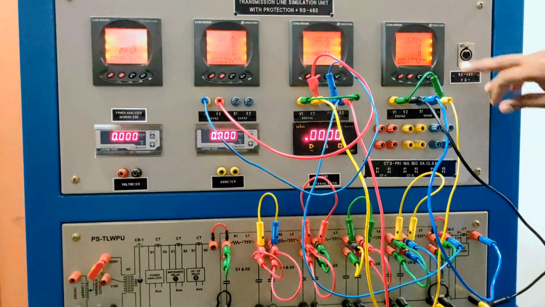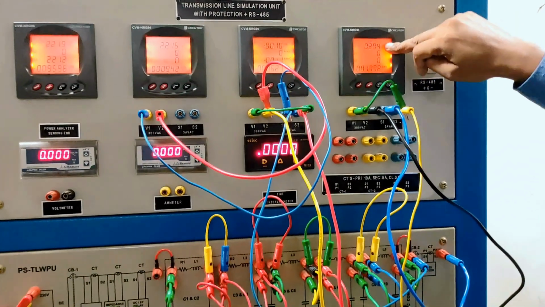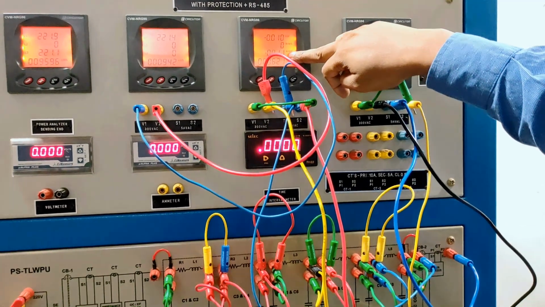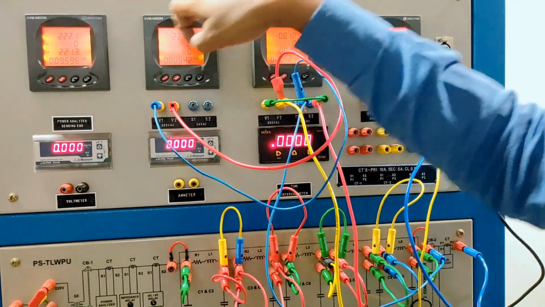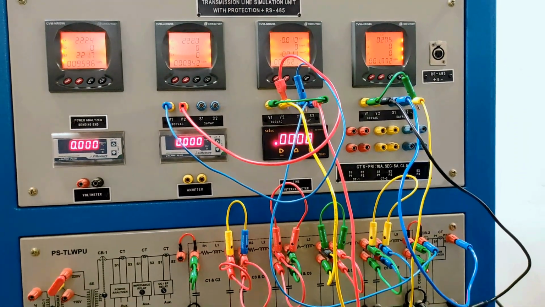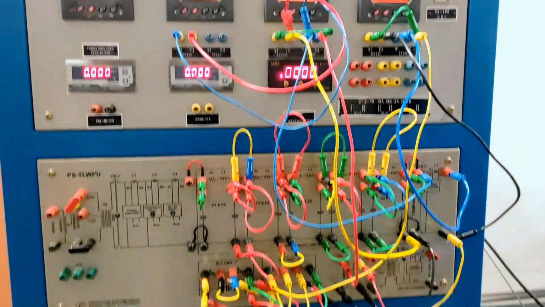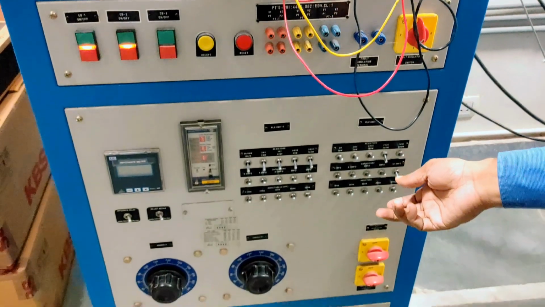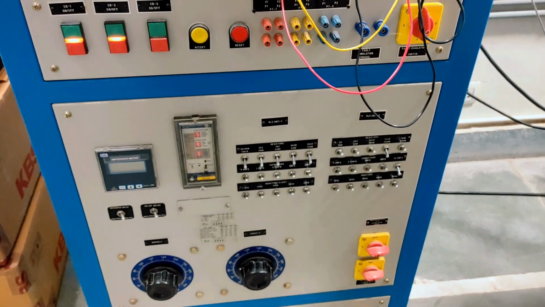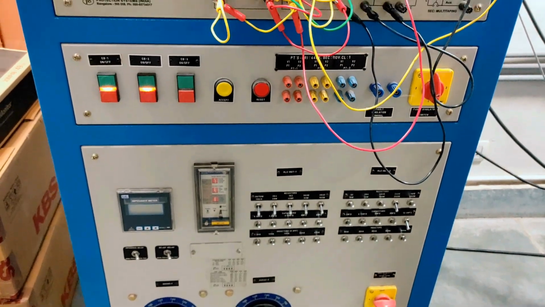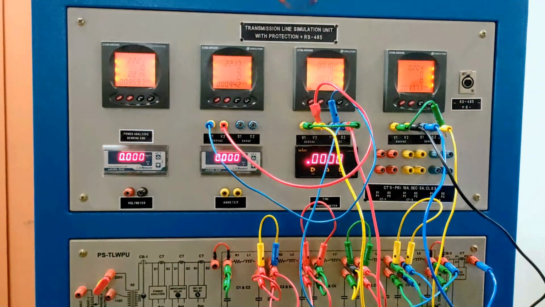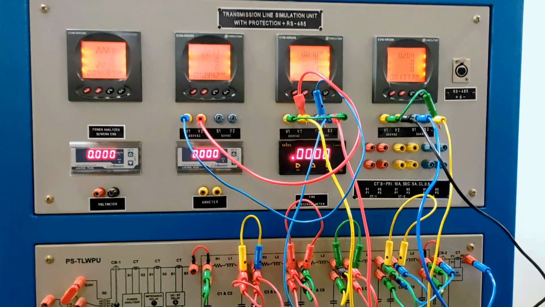So as you can see, I have applied 200 watt of load, and I have applied only 11 var of capacitive reactive power, and I made the sending end equal to the receiving end. And here as you can see, I have to adjust only the variac position or output voltage of the variac, so that I can smoothly adjust the sending end to be equal to the receiving end.